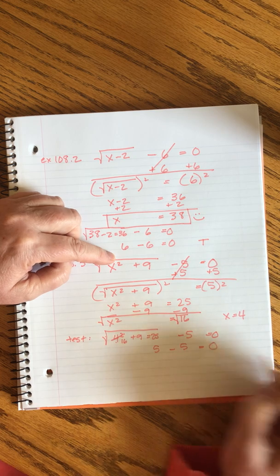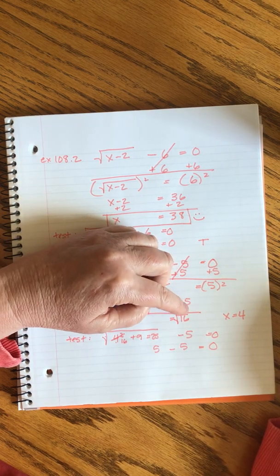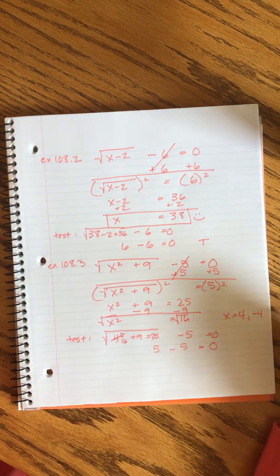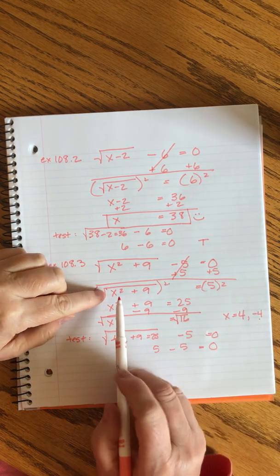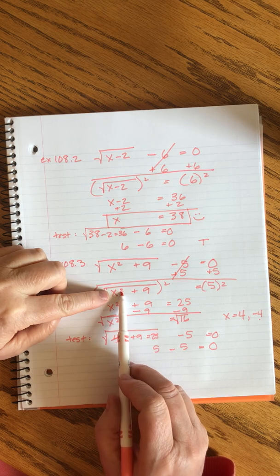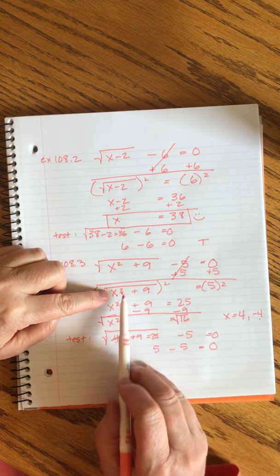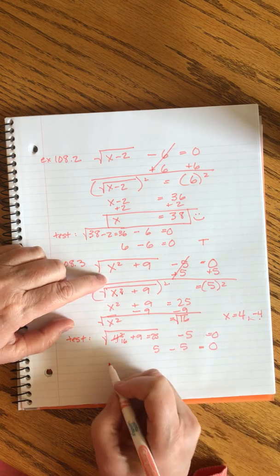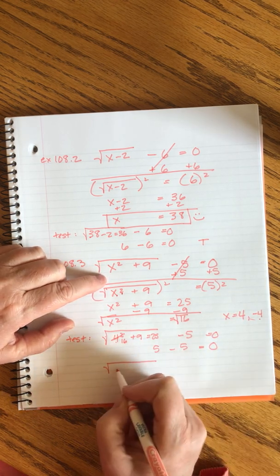But wait. When we took the square root here, it could have been minus 4 as well, right? Positive or negative. So we want to check this solution too, which makes sense because the power of our equation tells us how many answers we should have, how many roots. So since we had the square, we should be able to get 2. All right, so let's try it and let's see what happens.